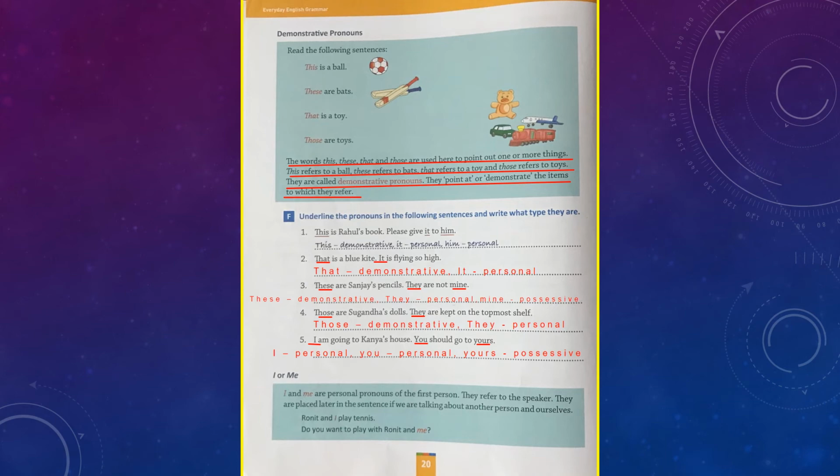The words this, these, that, and those are used to point out one or more things. This refers to a ball. These refers to bats. That refers to a toy. And those refers to toys. They are called demonstrative pronouns.